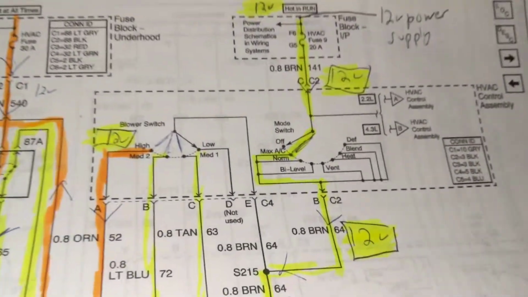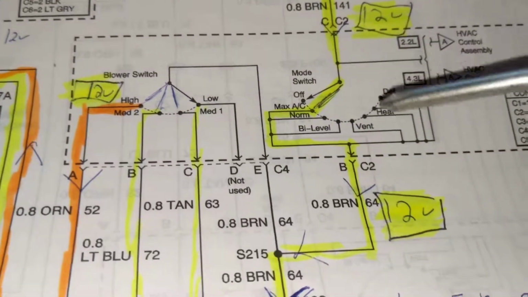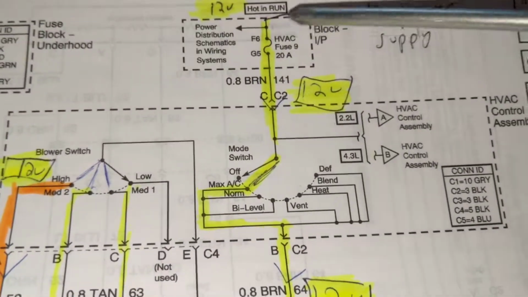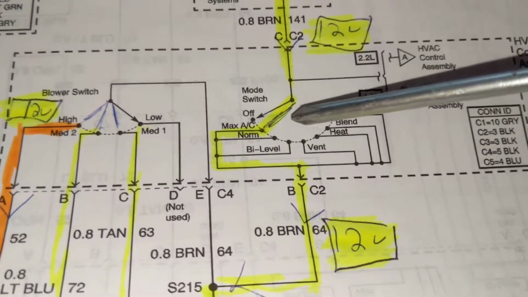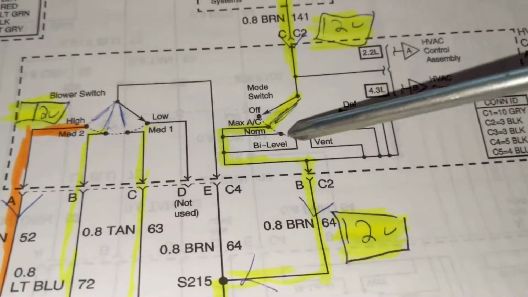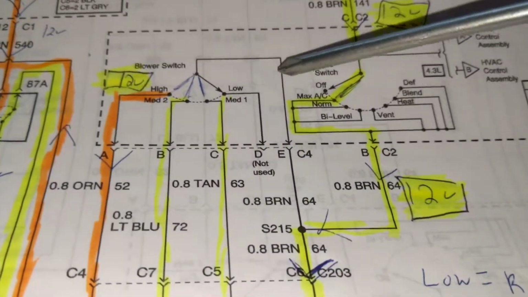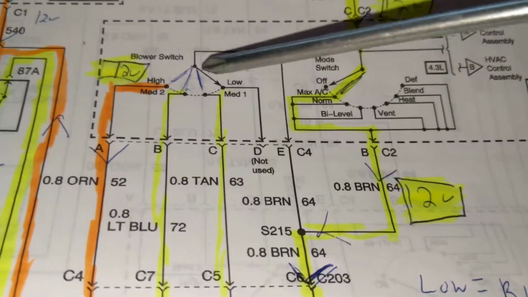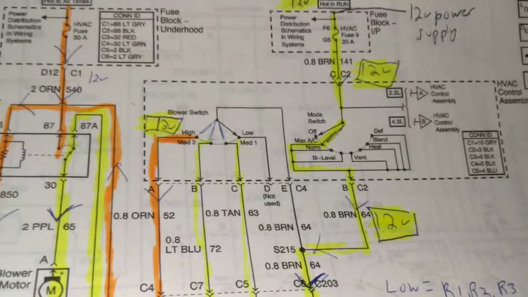The last case, the switch doesn't work at all. Now we come back to this part of the circuit. We have to think, you know what? Maybe it's the switch because it doesn't work in any of them, or the fuse, or the connector to this, or the switch itself. That's the way to approach it.